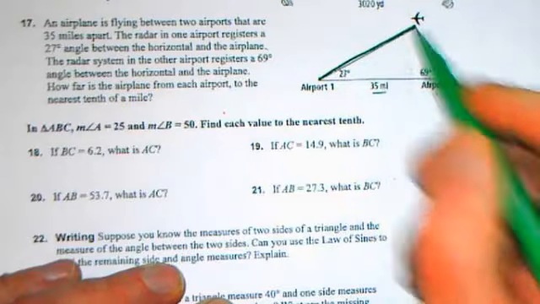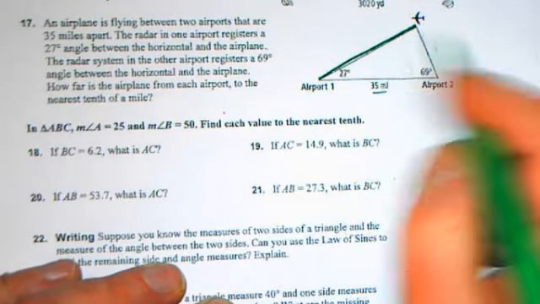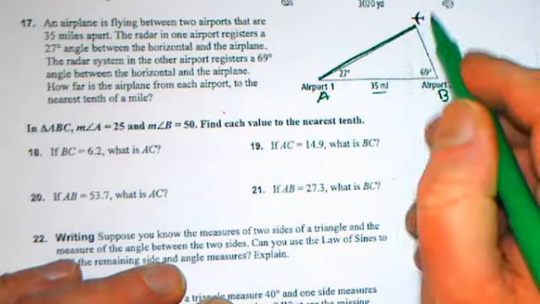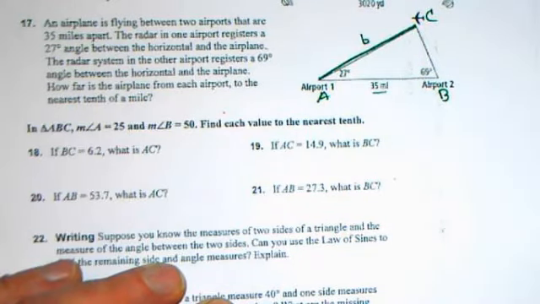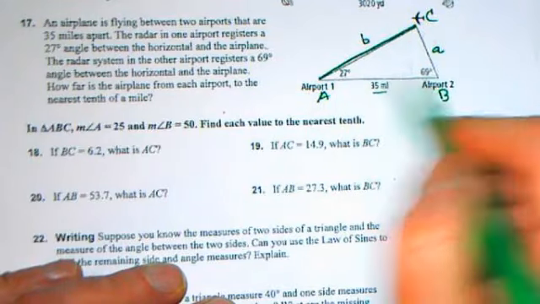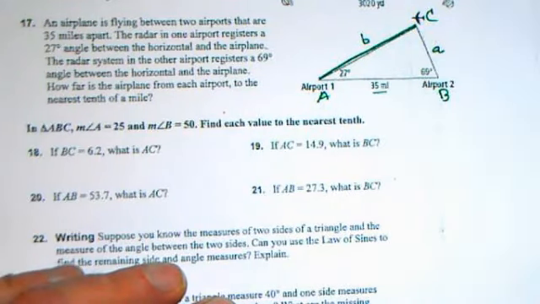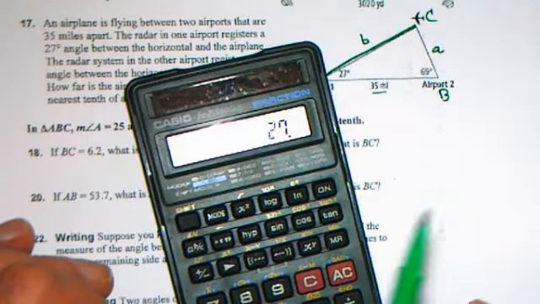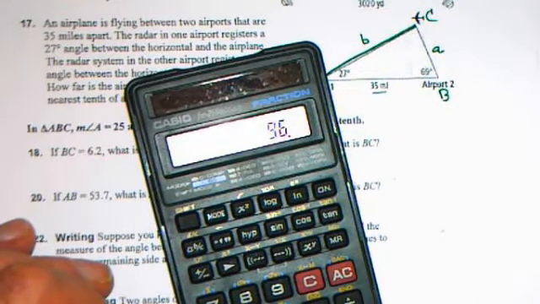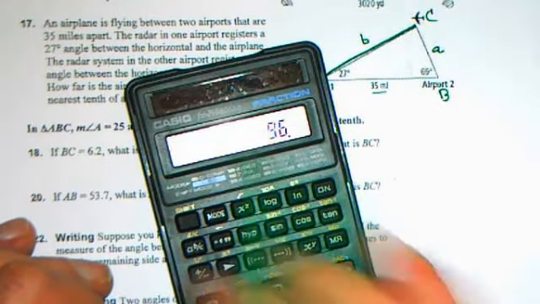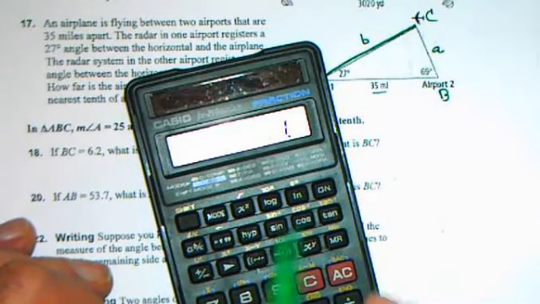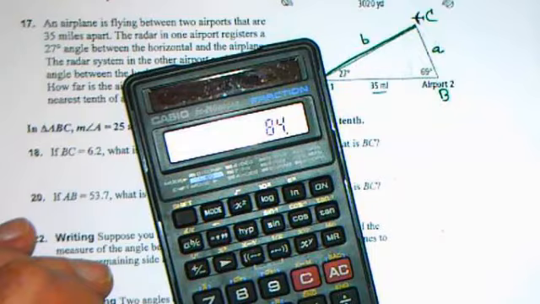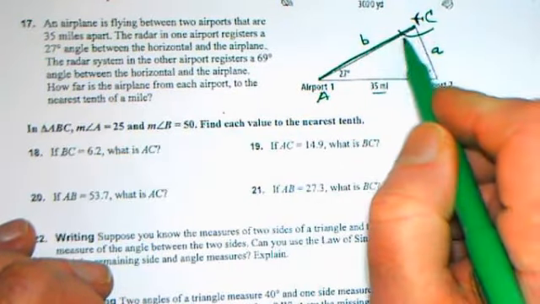So we need to find how far the airplane is along, if we call this triangle ABC, we need to find side B for that triangle, and also we need to find lowercase a. They're giving us enough information with these two angles and the triangle sum to figure out angle C. If I add 27 and 69, I get 96. I need the difference of that from 180, which comes out to be 84. So angle C is 84 degrees.